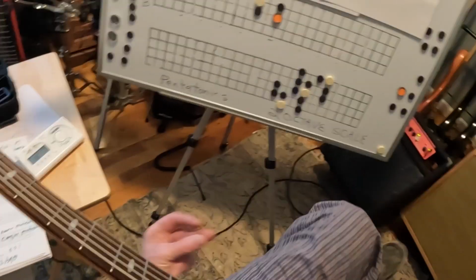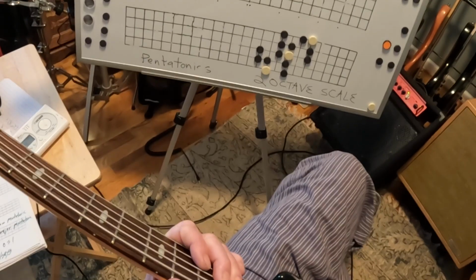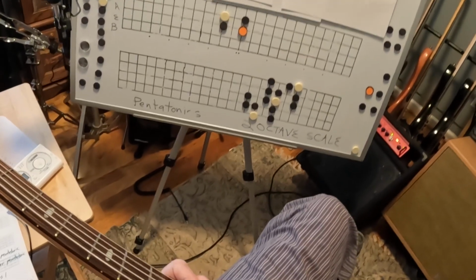Let's see what those 4 notes sound like. 1, 2, 3, 4. There's our notes.